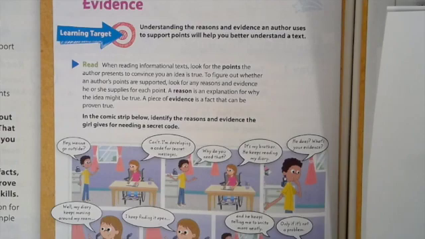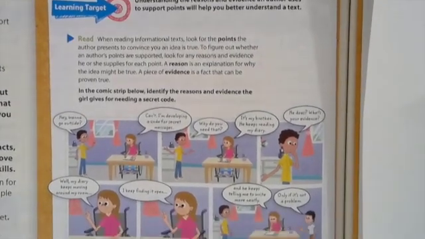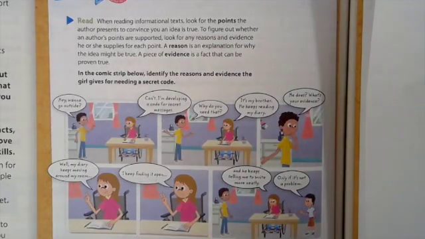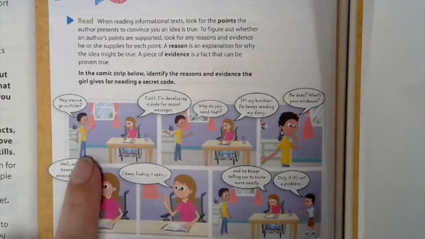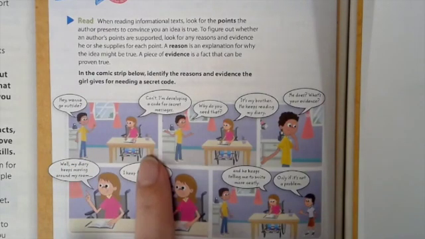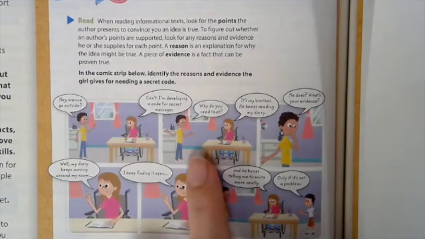In the comic strip below, identify the reasons and evidence the girl gives for needing a secret code. So the little boy says, "Hey, want to go outside?" She says, "Can't. I'm developing a code for secret messages." He says, "Why do you need that?"